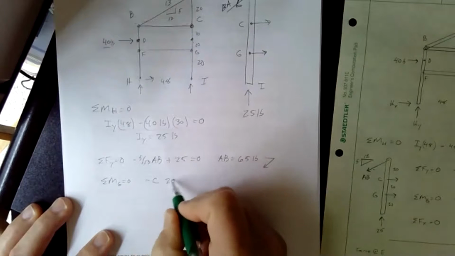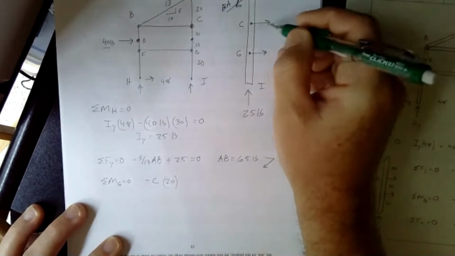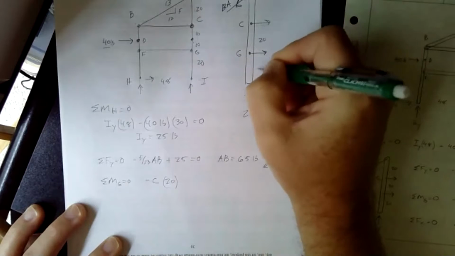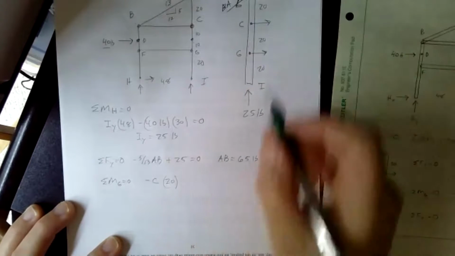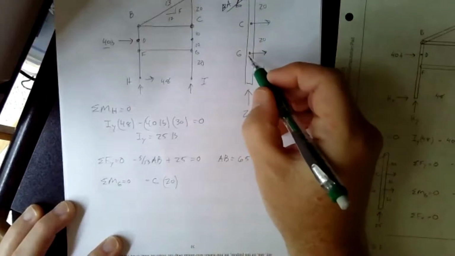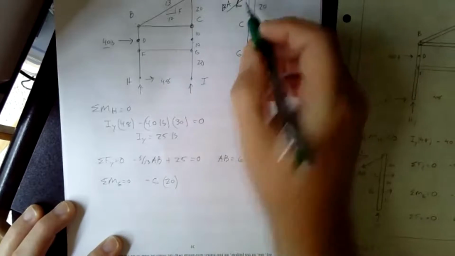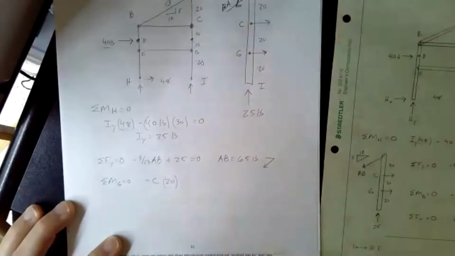-C times 20. And that's just the distance there, because I pointed C to the right, and this is 20, this is 20, and this is 20. And then the only other thing I have, since I'm doing moments about G, is that. And since I know that, I can solve for C.